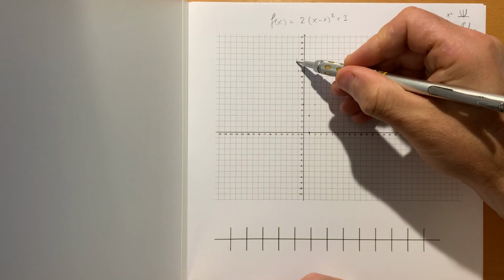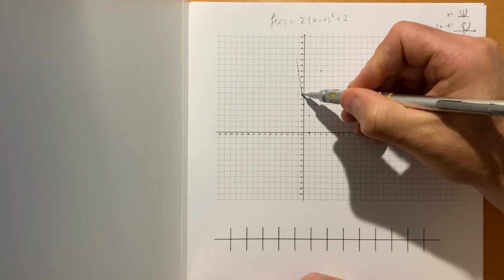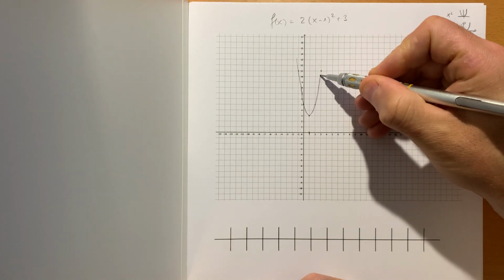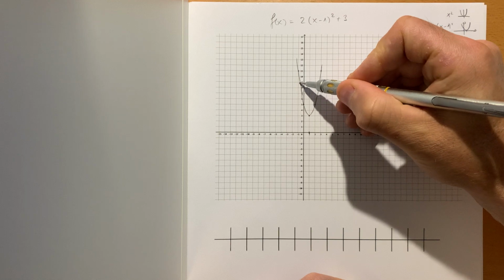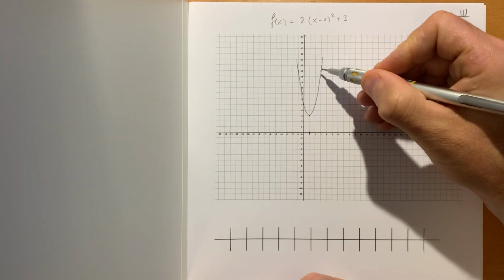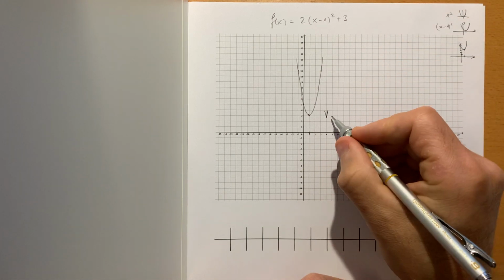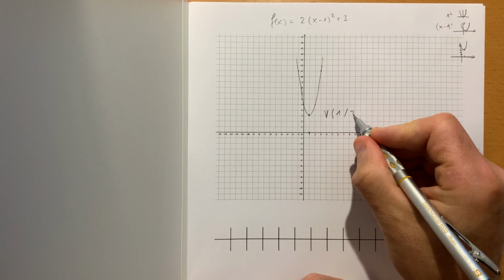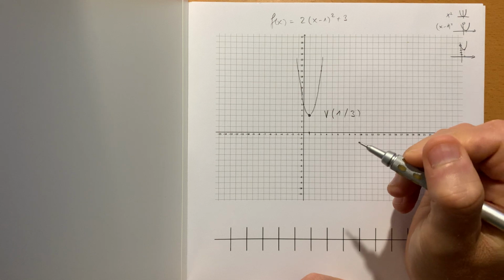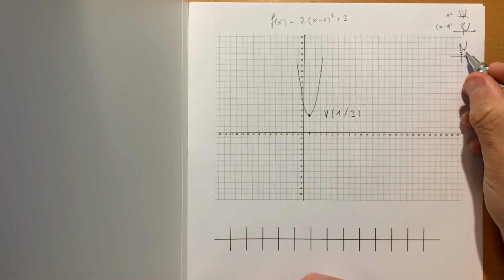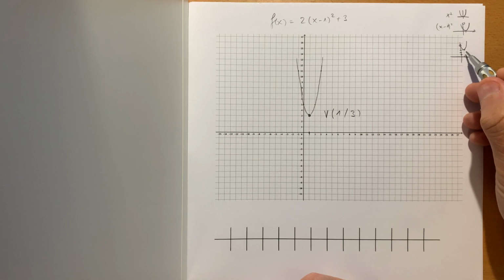Now you can draw the graph in a smooth parabola like this, as best as you can. You see the vertex, that's why it's called the vertex, is at (1, 3). This is this point. And you see it's a vertical stretch. You can't see it over here because this is just a qualitative sketch.